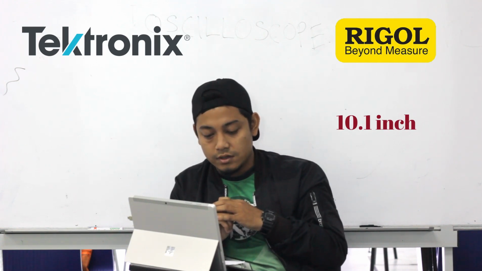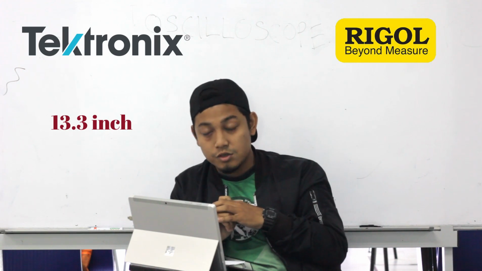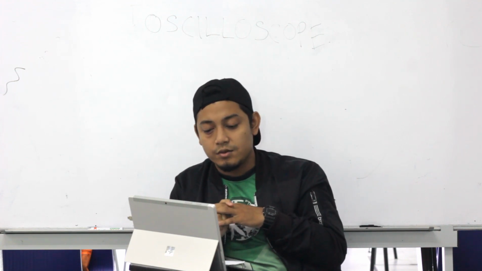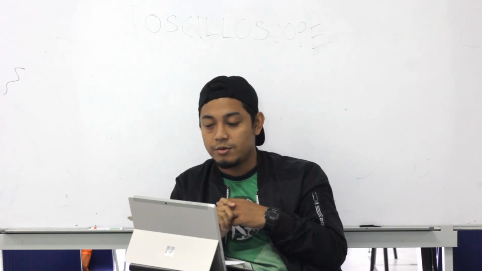But Tektronix has 13.3 inches, which is bigger, and also a multitouch touchscreen. For the weight, the Rigol is heavier, which is 9.2 kilograms, but the Tektronix is only about 7.6 kilograms.